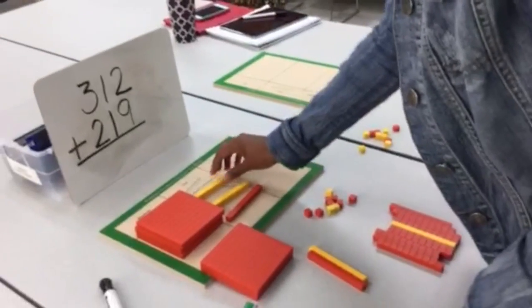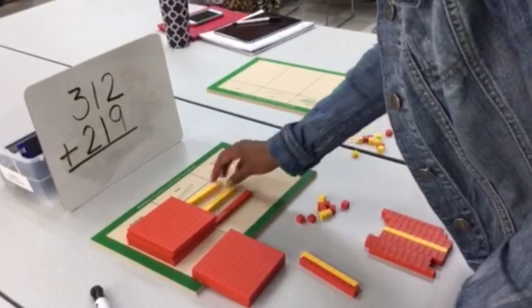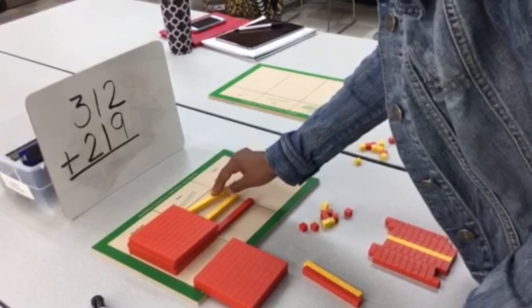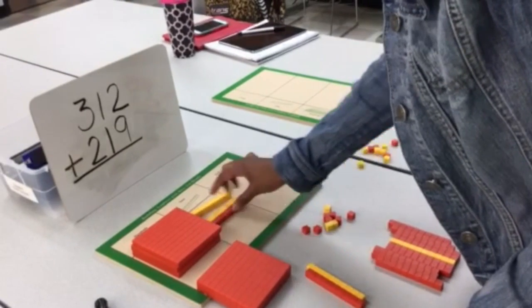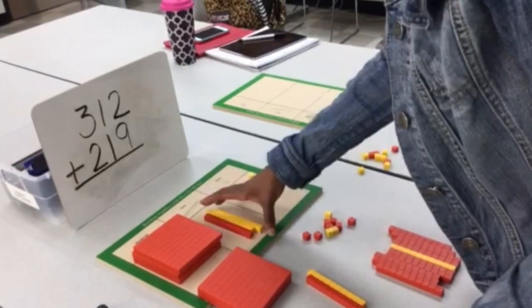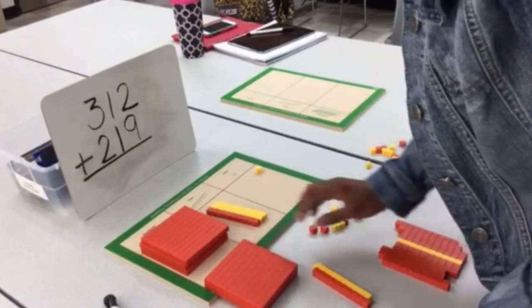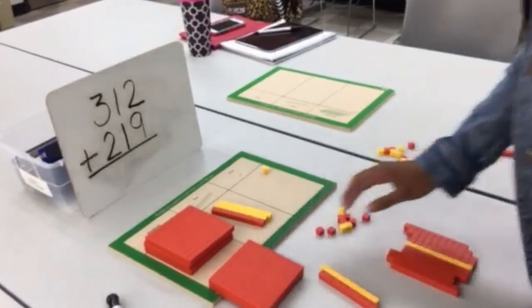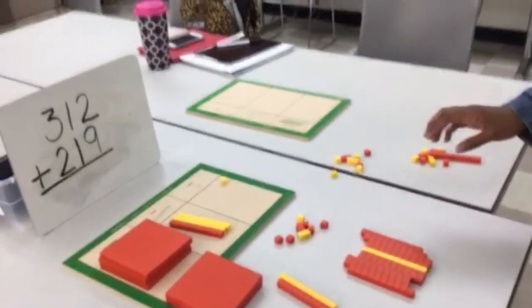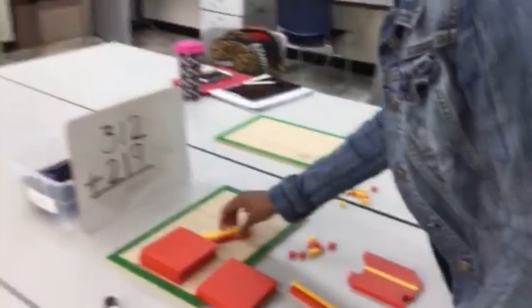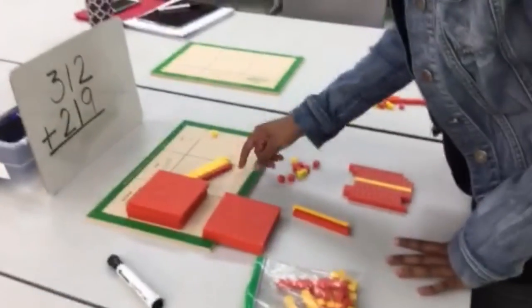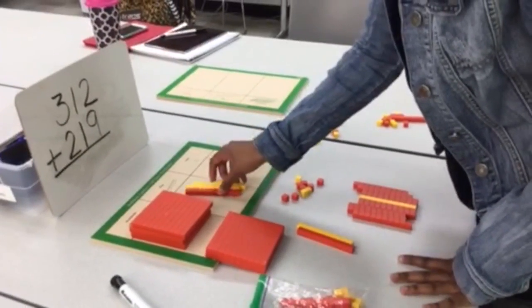Okay, so now I'm gonna add 1, 2, 3. So this is 30. I don't know why I'm getting so long. Oh no, you're fine. This is a learning process. Do you believe that's correct? No.